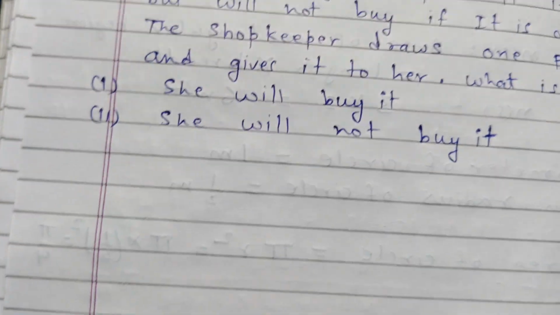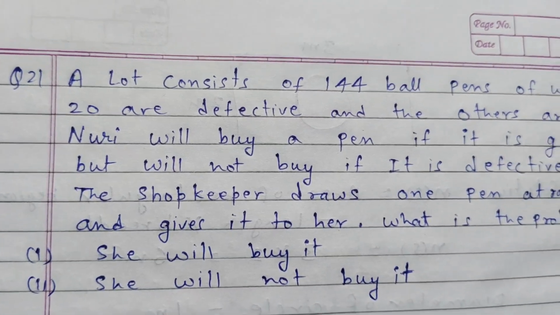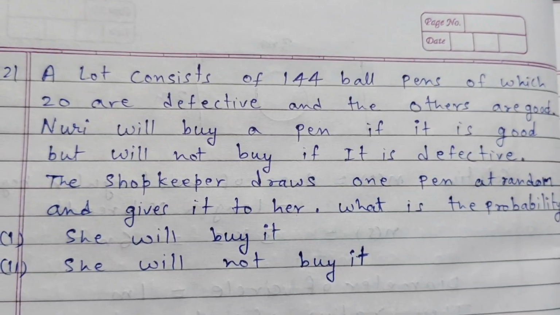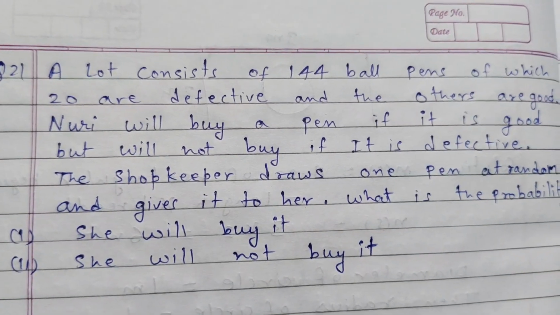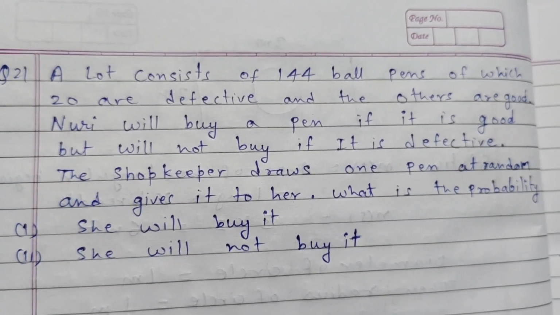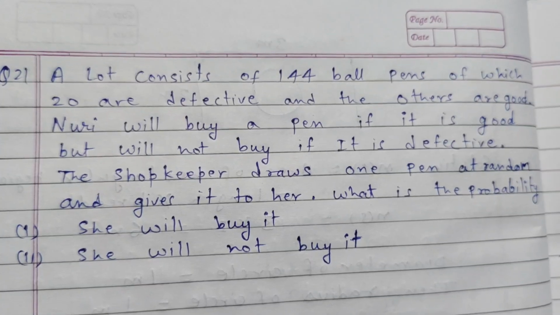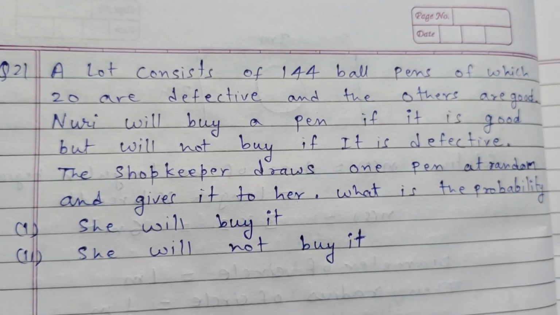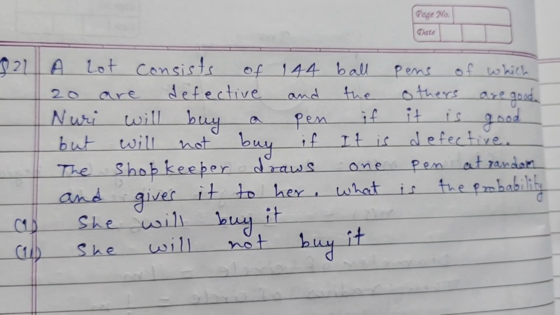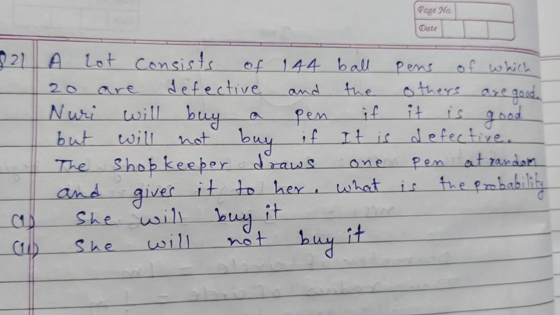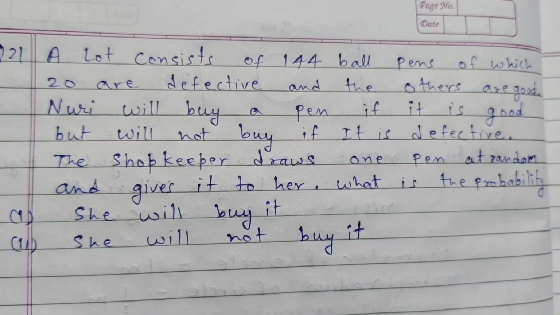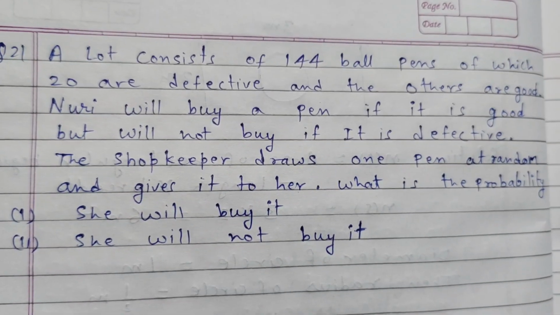अब एक क्वेश्चन है हमारा 21. A lot consists of 144 ball pens, of which 20 are defective and others are good. Noori will buy a pen if it is good, but will not buy if it is defective. The shopkeeper draws one pen at random and gives it to her. What is the probability she will buy it? She will not buy it.